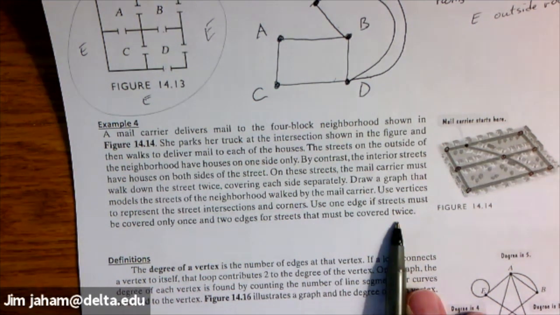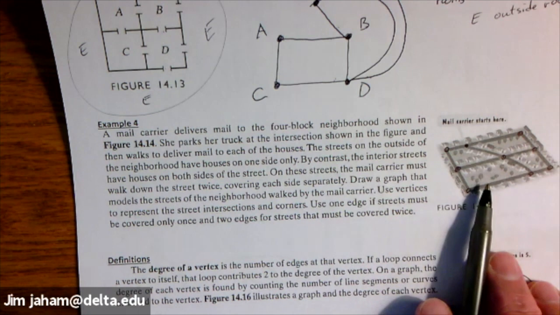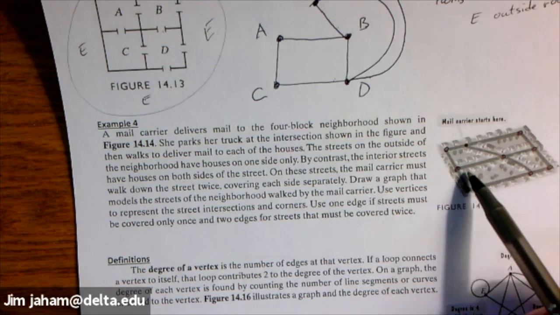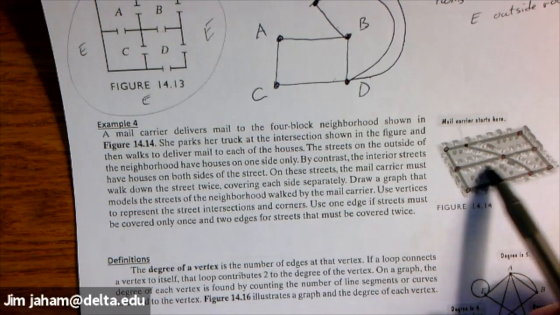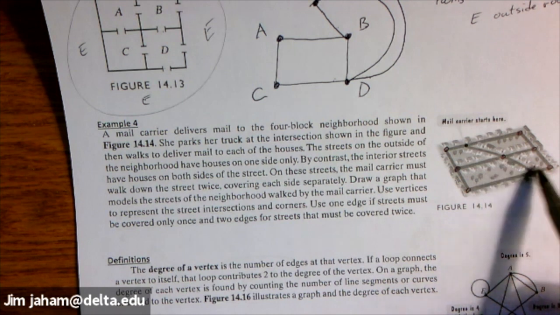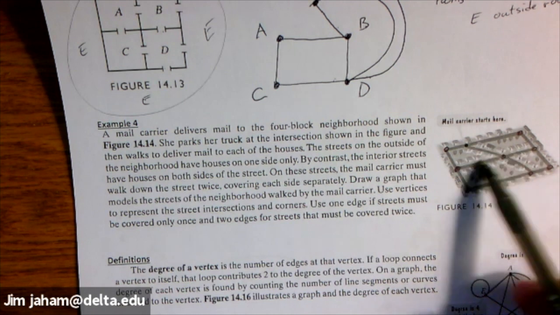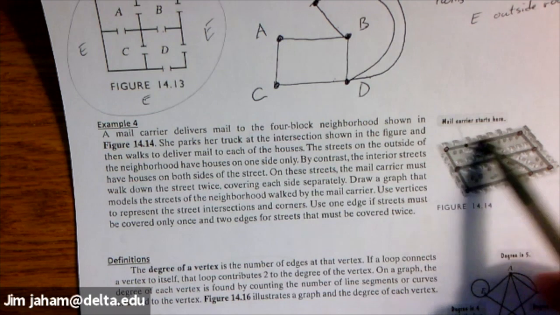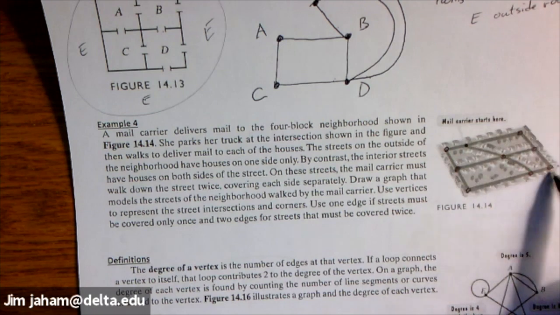All right. I don't know if you can see this or not, but these little lighter things in here, these are homes. Homes, and homes on the outside here, the outside here, the outside here.